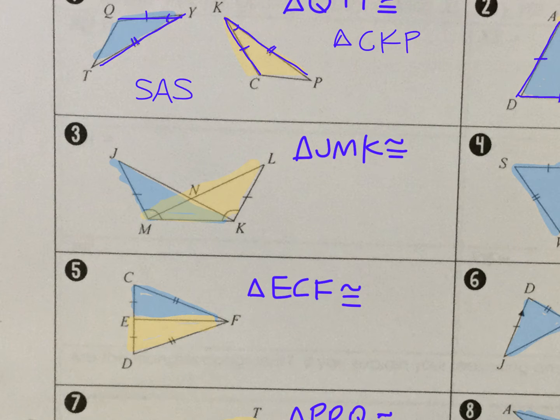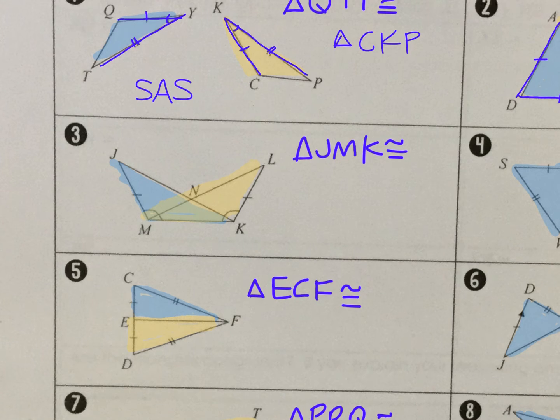Now this one, they overlap, but I'm still comparing yellow and blue. I see some vertical angles, but those aren't really going to help me, but I do see that this has a shared side. So now I have a side, angle, side on my blue, and a side, angle, side on my yellow. So this is an SAS. And we know that JMK, so down the 1 to the corner across the shared. So I'd have to go L, K, M.